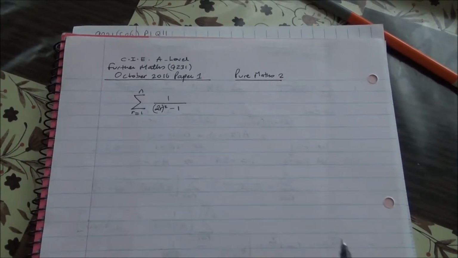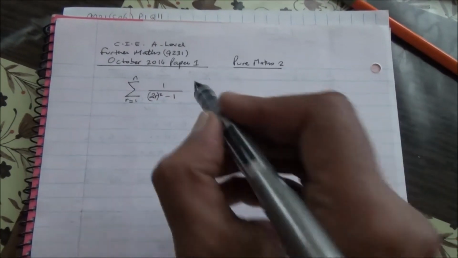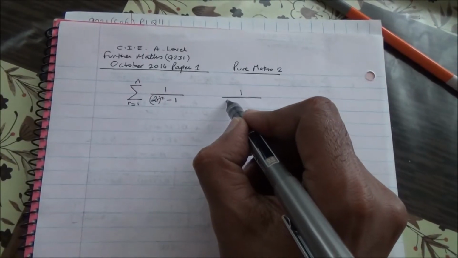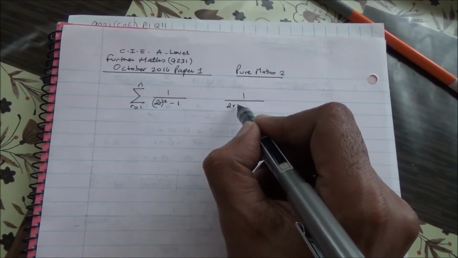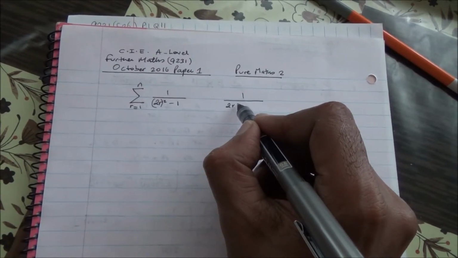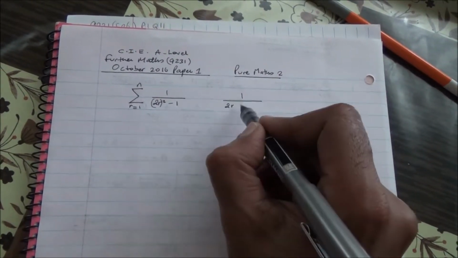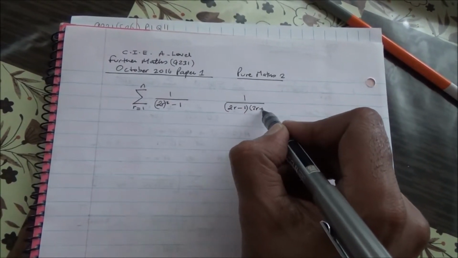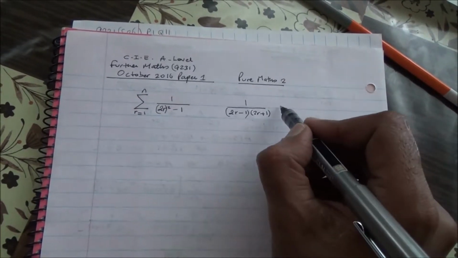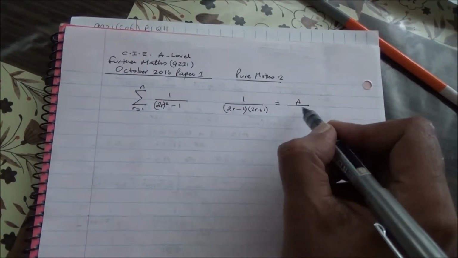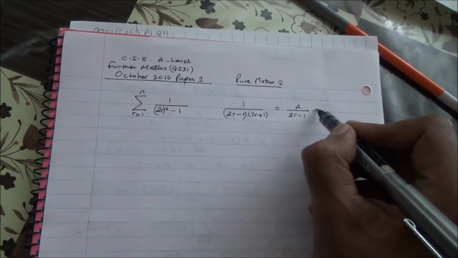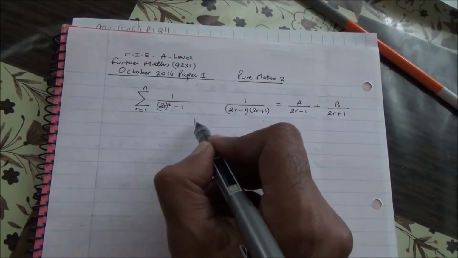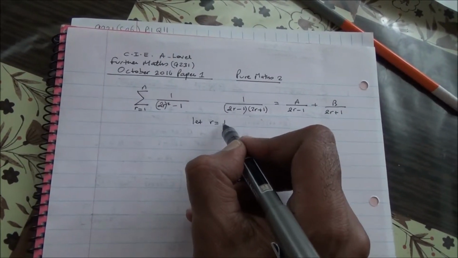Now then, to do a question like this, first of all I would express this in partial fractions. This can be expressed as 1 over (2r) squared minus 1, so 1 over 2r minus 1 times 2r plus 1. In partial fractions, we can say A over 2r minus 1 plus B over 2r plus 1. So we can let r equal half.